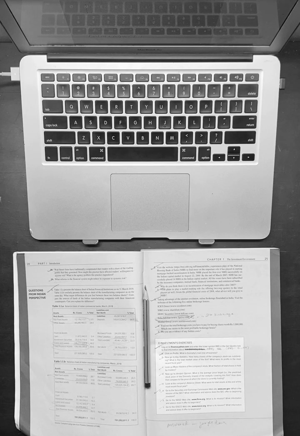Okay, that was question number one, comparing balance sheets essentially. Question number two: visit the website. So we have to visit the website of the National Housing Bank of India, NHB, to find more on the important role it has played in starting mortgage-backed securitization in India.